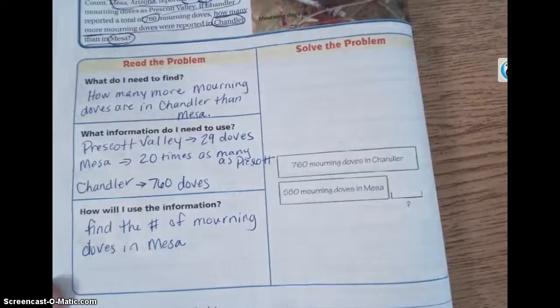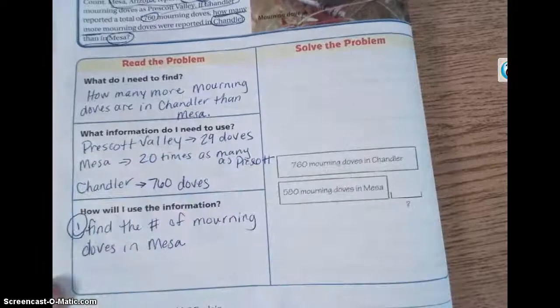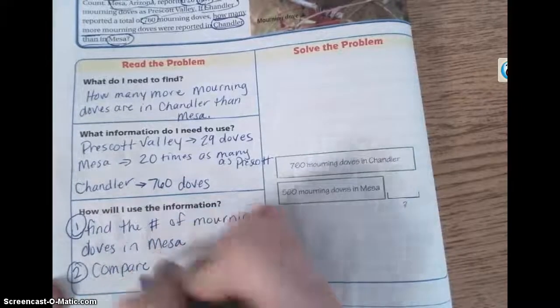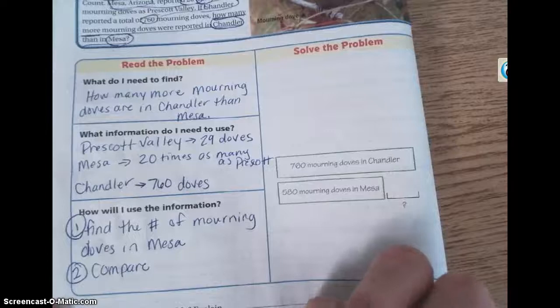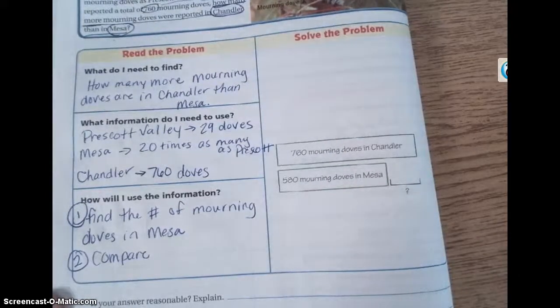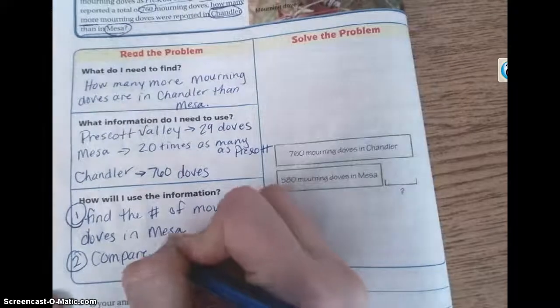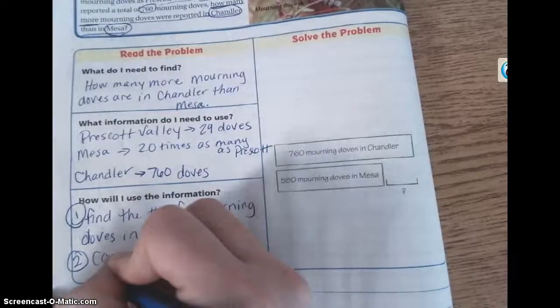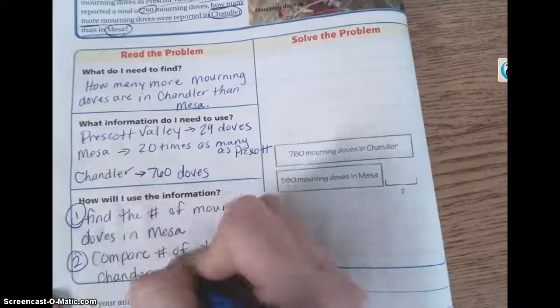Okay, to find the number of mourning doves in Mesa, and then that's going to help me. This is a two-step problem. So my first step is going to be to find the number of mourning doves in Mesa, and then my second step is going to be to compare, and we know when it said how many more, that tells us that we're comparing the number of doves in Chandler than Mesa.